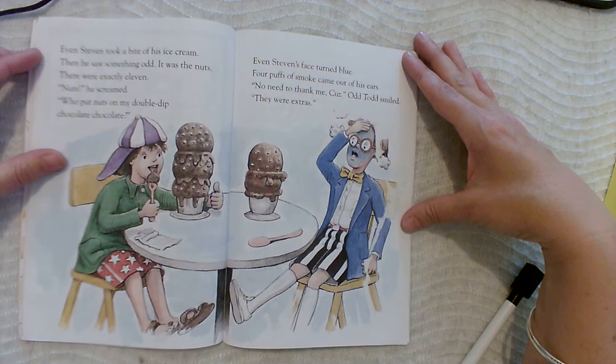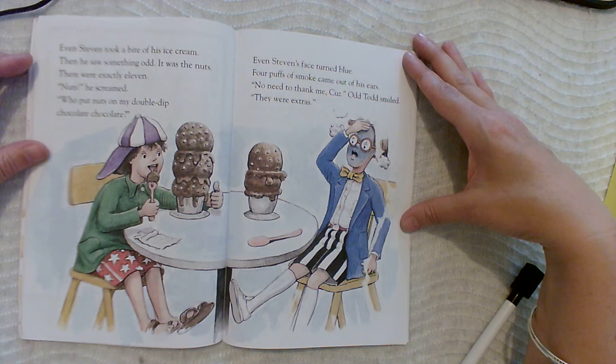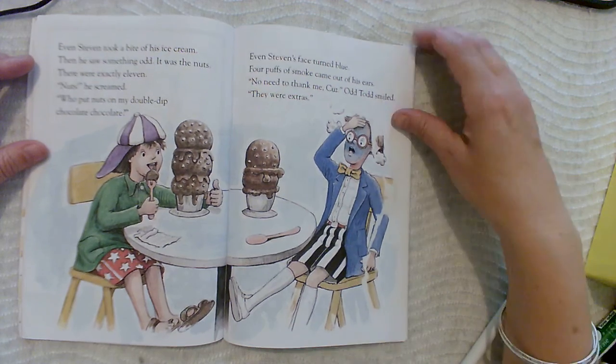Then he saw something odd. It was the nuts. There were exactly 11. "Nuts!" he screamed. "Who put nuts on my double-dip chocolate?" Even Stephen's face turned blue. 4 puffs of smoke came out of his ears. "No need to thank me, cuz," Odd Tod smiled. "They were extras."